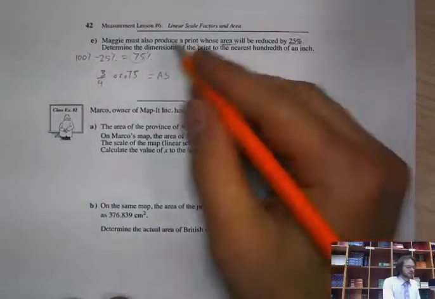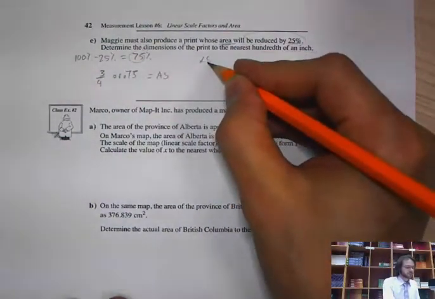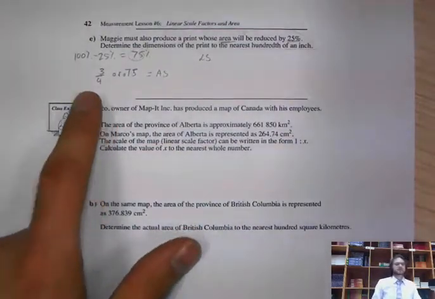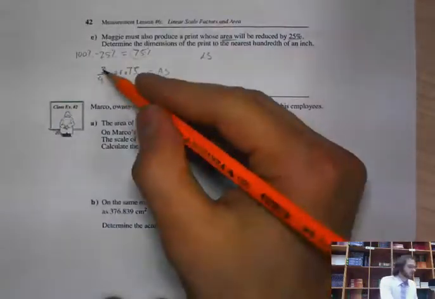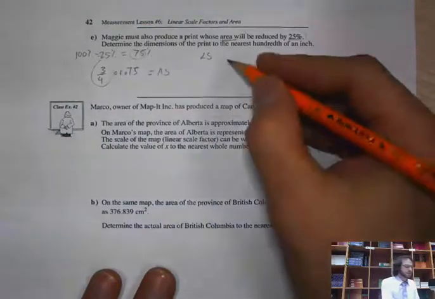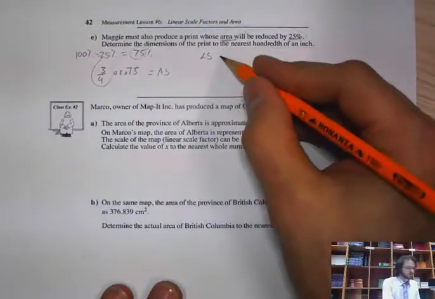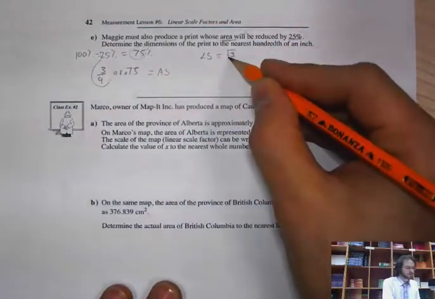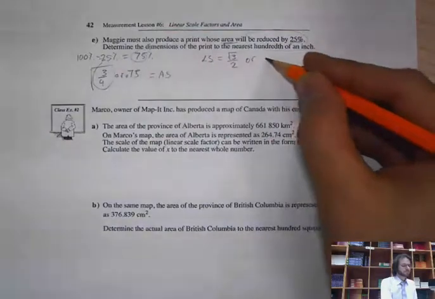Now to find my linear scale factor, I have to square root that, because we need to multiply each dimension by the same number, which eventually gives us this, right? So we want to square root both of that, okay?